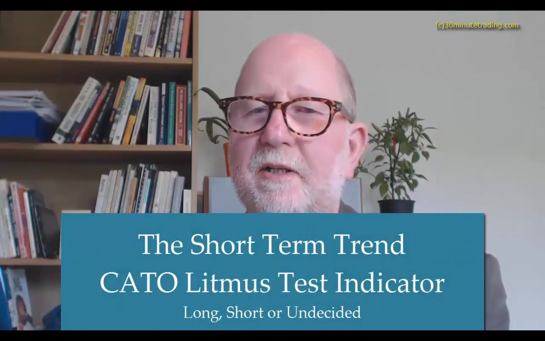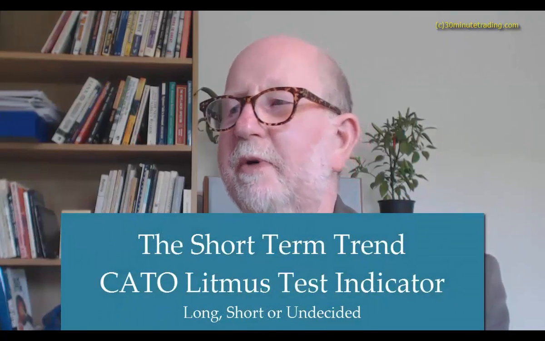Now let's talk a little bit more about the next level. Let's look at the shorter term trend. Now I've created another indicator for this, and this is called the Litmus Test. And the Litmus Test gives you a finer degree of focus, I suppose. Focus on where it is that you need to be paying your attention.